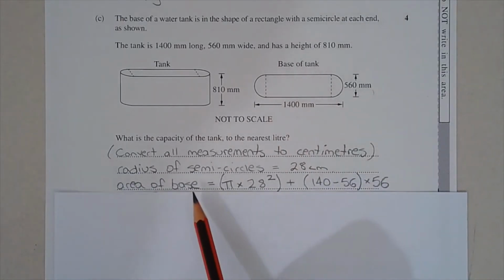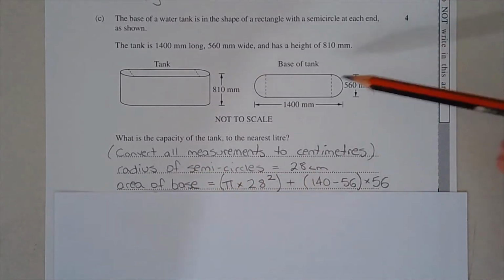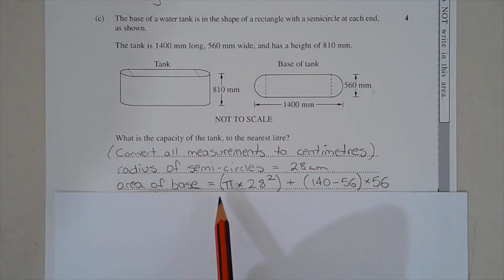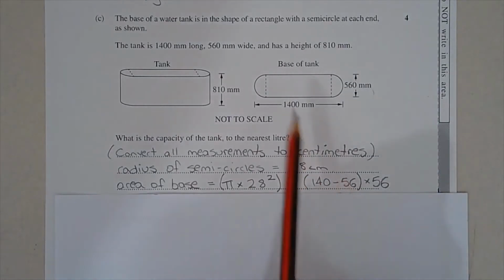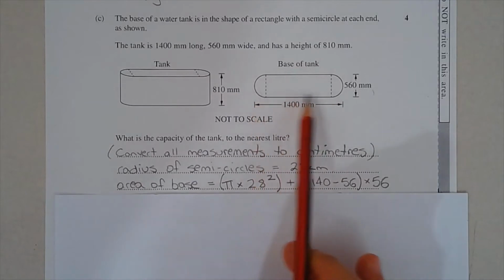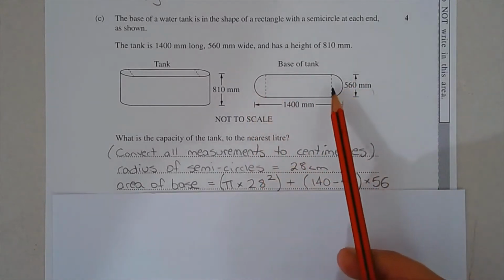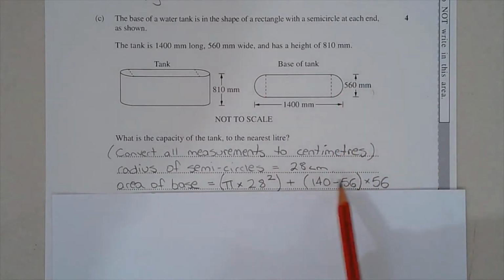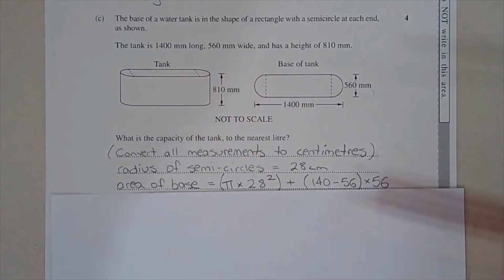So the area of the base is pi times 28 squared, because the radius of the semicircle is 28 centimeters. So 56 centimeters is the diameter. That's how I got the 28. So area of the base is pi times 28 squared plus 140 minus 56. So that's the length of the rectangular part. So that's 28 centimeters there. That's 28 centimeters there. Of course, that's the radius of the 2 semicircles. And the length of the rectangle is 140 minus 56, and then multiplied by the width of the rectangle.